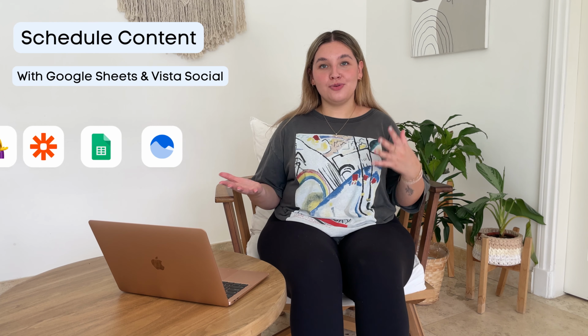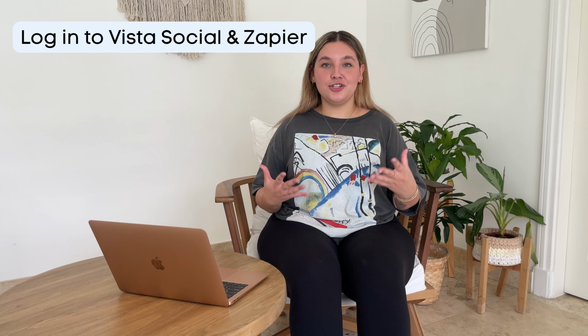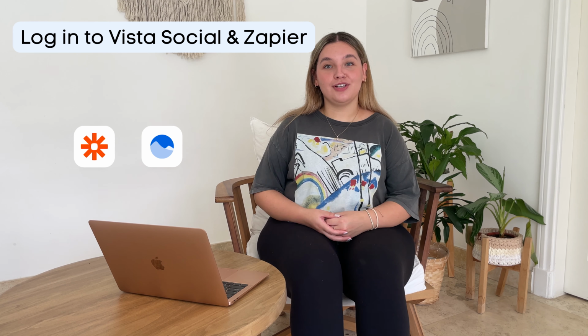Now that we have that covered, let's take a look at how Zapier with Google Sheets and Vista Social can become your new best friends when it comes to scheduling content. First things first, log in or sign into your Zapier account as well as your Vista Social account. Now, here's where the magic begins. Let's create a new Zap.